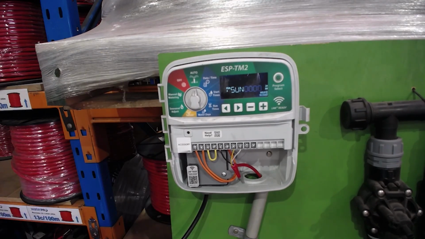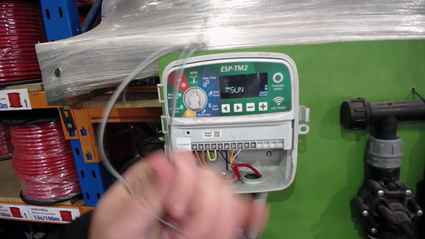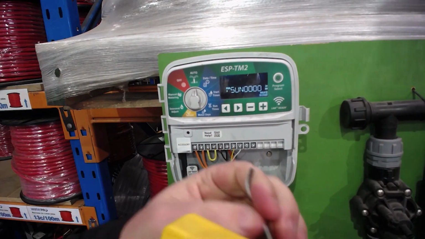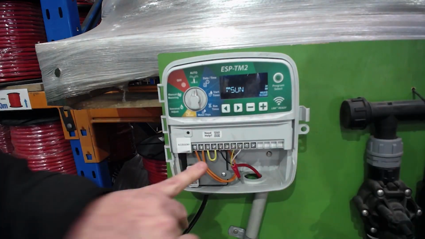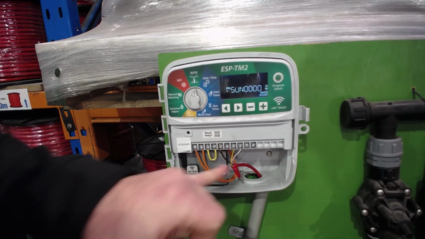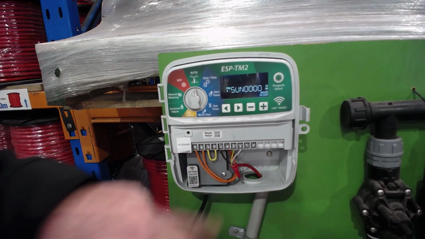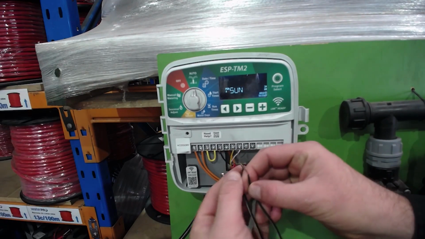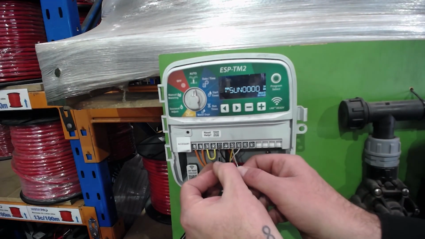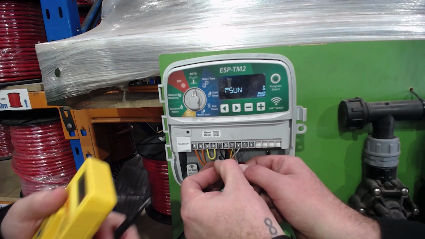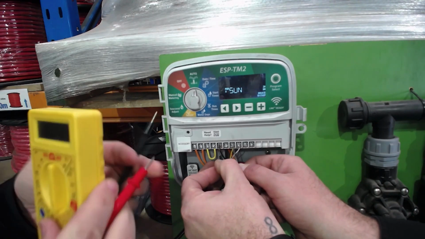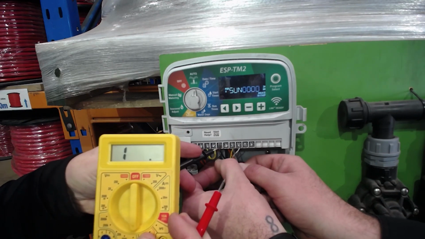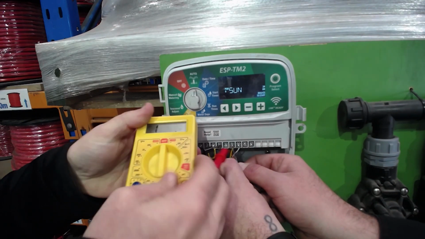What I tend to do is, if we were to pretend that these were wired at the controller across the common, which you could do now if you like, hold it against the terminals, against common and say station 1, and that would be wired in on the controller. What I would do here is I would then put them on the wires.